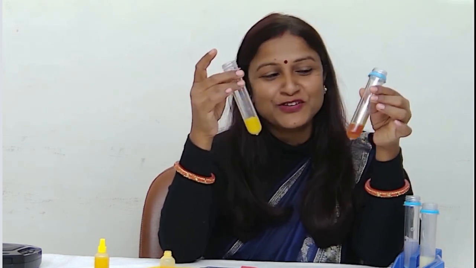Surprised? You can see that in the soap solution, this turmeric turns into red color, whereas the acid does have the yellow color. So that means turmeric is changing the color when it is being poured in acids and bases.